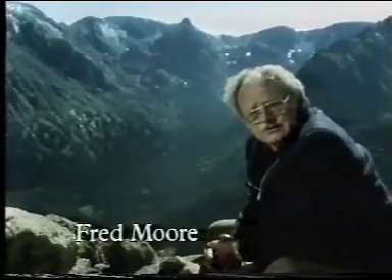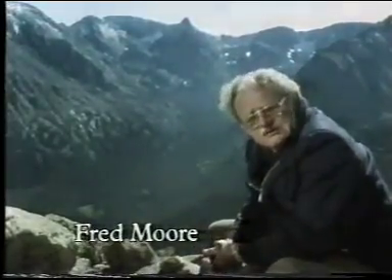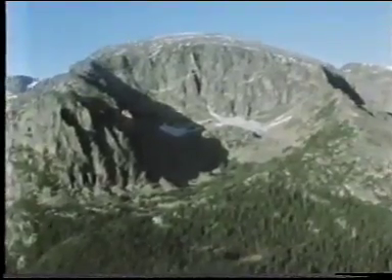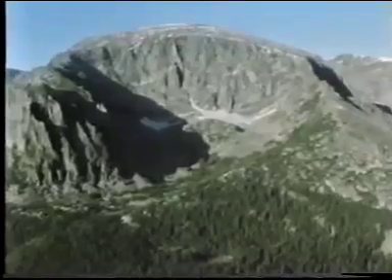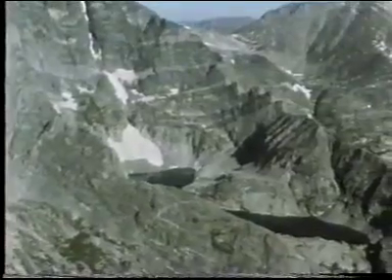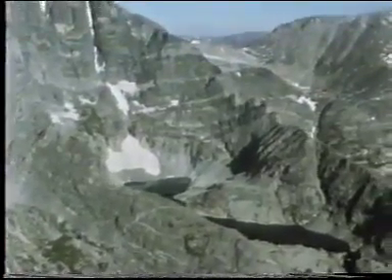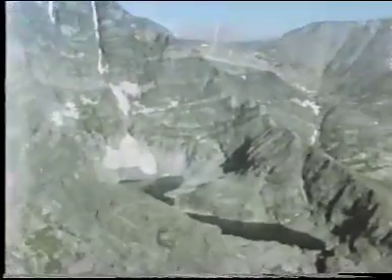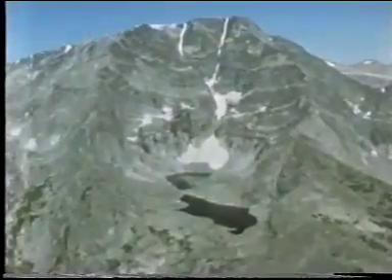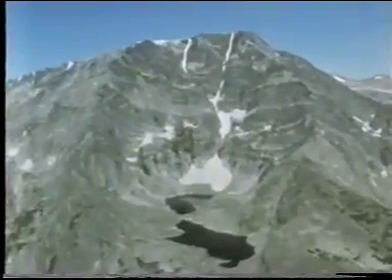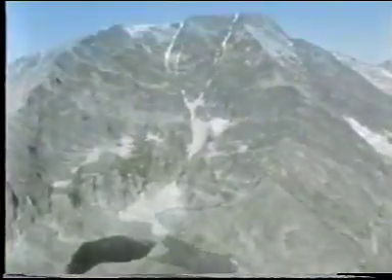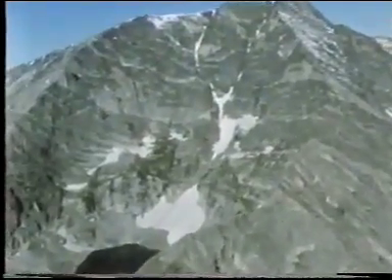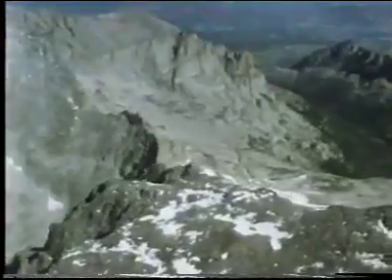But the ice is now gone, but it left behind a tremendous amount of evidence of its presence. It's left behind cirques, which are amphitheater-like depressions. These basins were the areas in which the glacier formed and moved out to become powerful erosive agents. This is also the type of country in which we see arêtes.